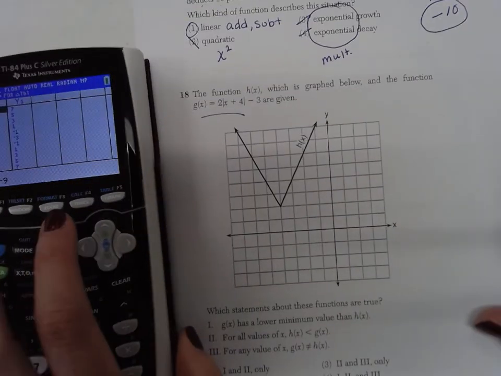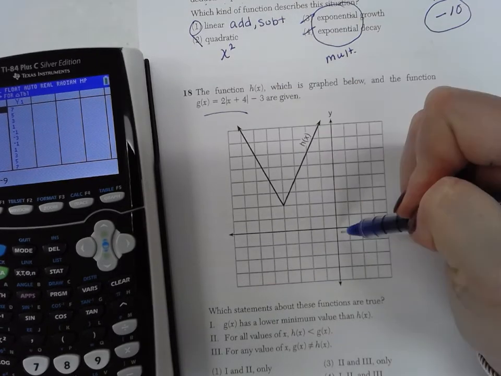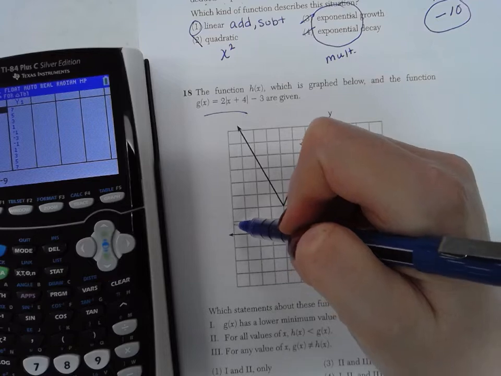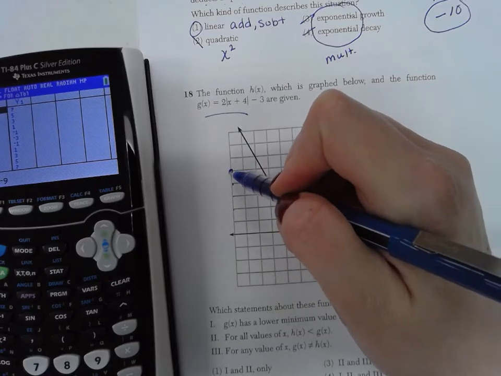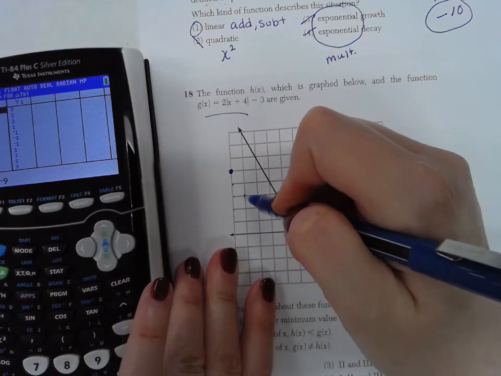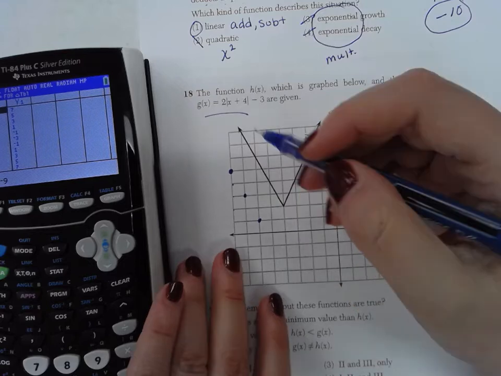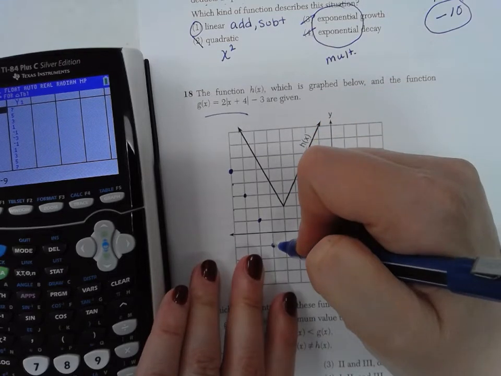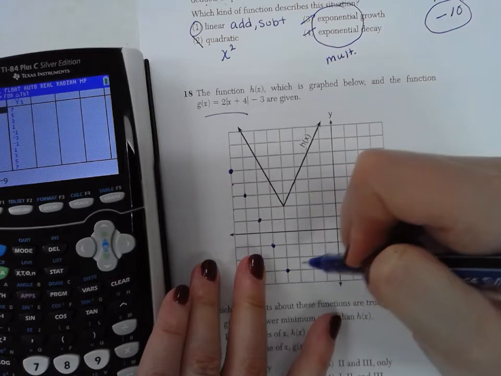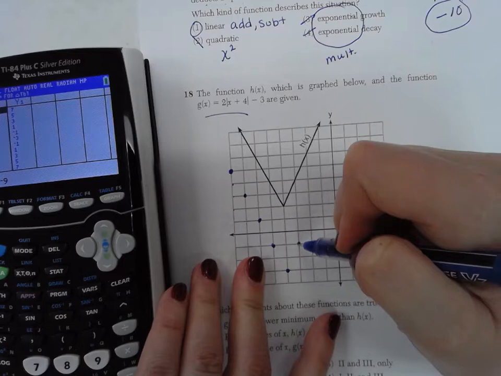So let's see. I've got -9, -7. I don't think that fits. -8, 5. -7, 3. -6, 1. -5, -1. -4, -3. -3, -1.